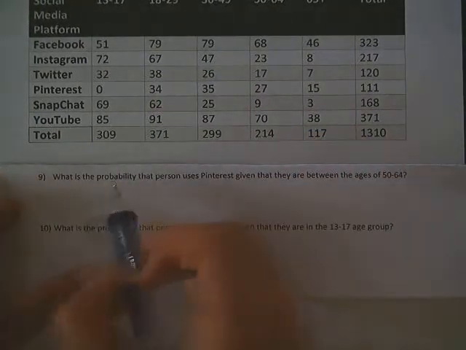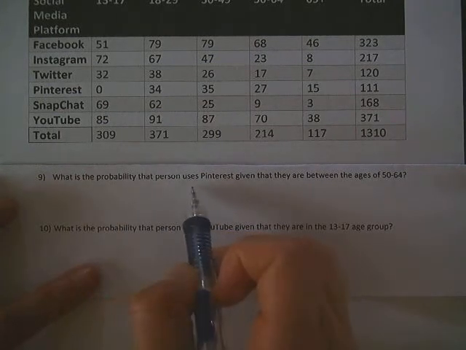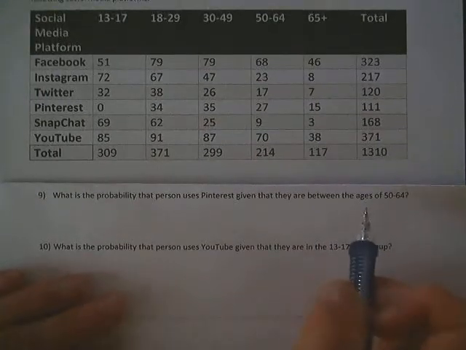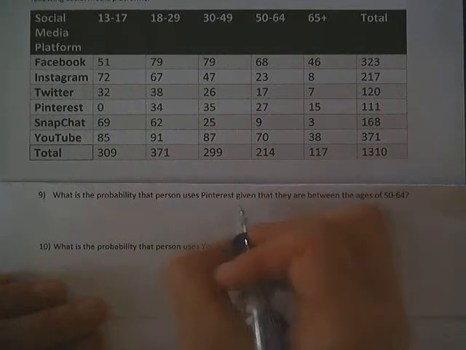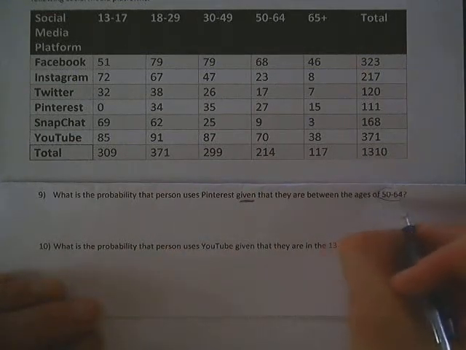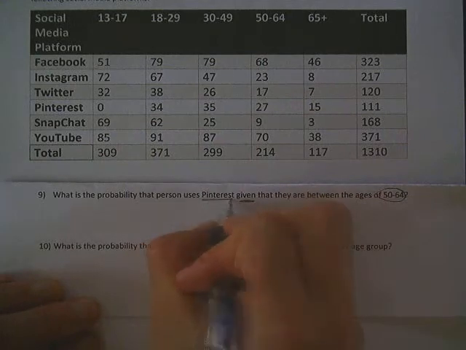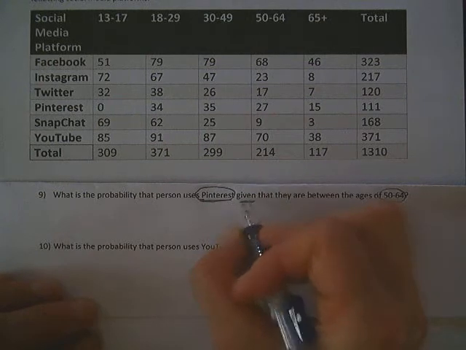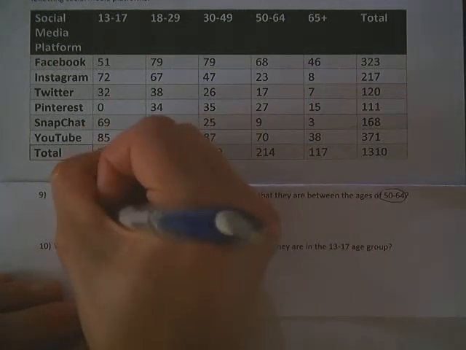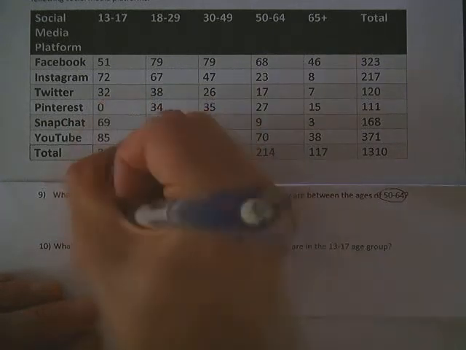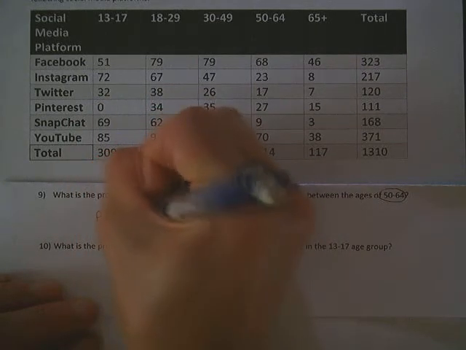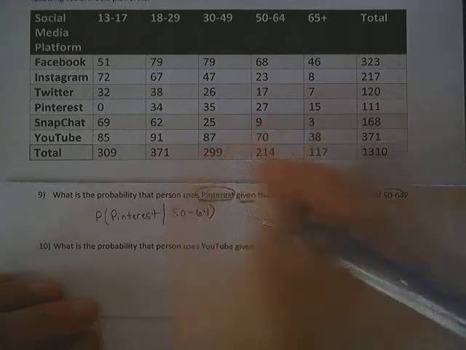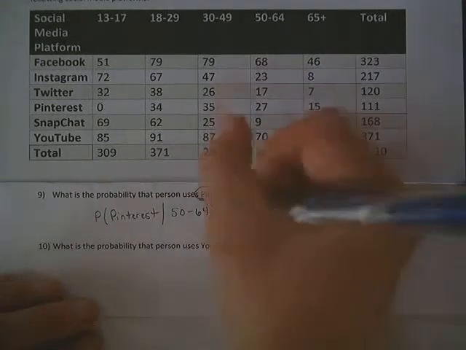So in number 9, it says, what is the probability that a person uses Pinterest given that they are between the ages of 50 and 64? The symbol for that is giving you that they are in the 50 to 64 age group, and they're asking you what's the probability that they use Pinterest. That's what makes it a conditional probability, because they're giving you some information. So the way to write that is you're finding the probability that they use Pinterest given that they are in the 50 to 64 age group. That's the notation for conditional probability.